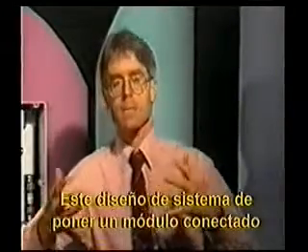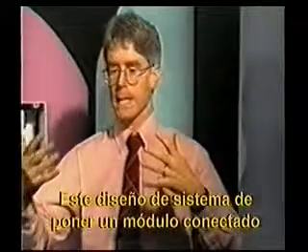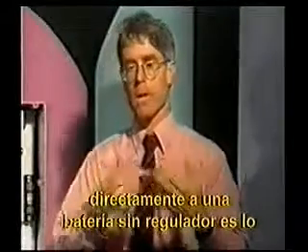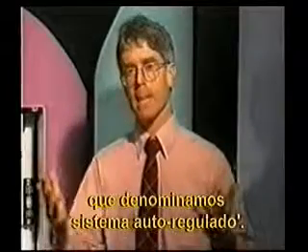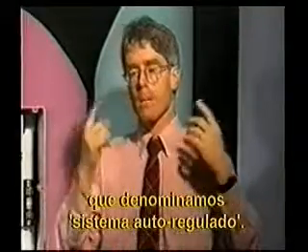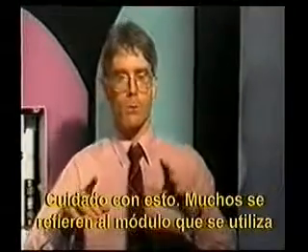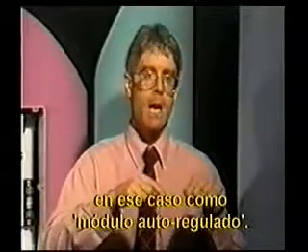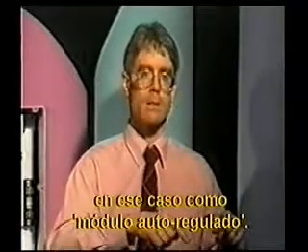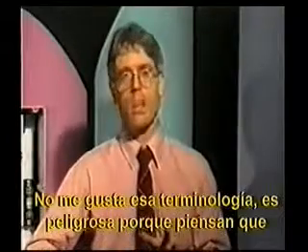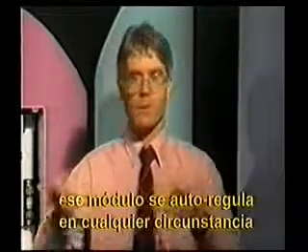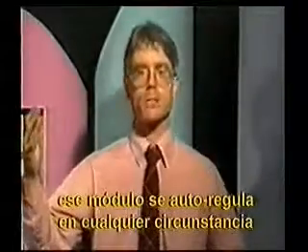This sort of system design of putting a module connected directly to a battery with no regulator is what we call a self-regulating system. Be careful here. A lot of people often refer to a module used in that case as a self-regulating module. I don't like that terminology. That's dangerous because people think under any circumstances this module is a self-regulating module.